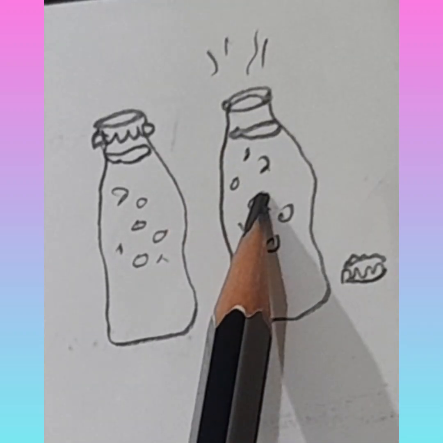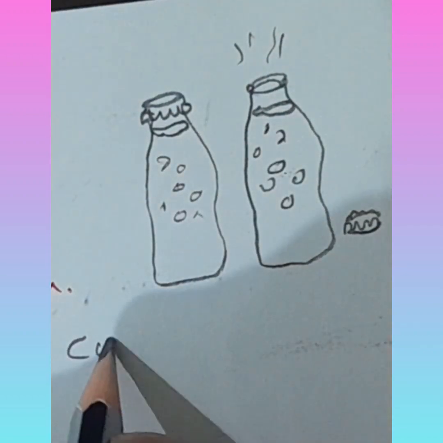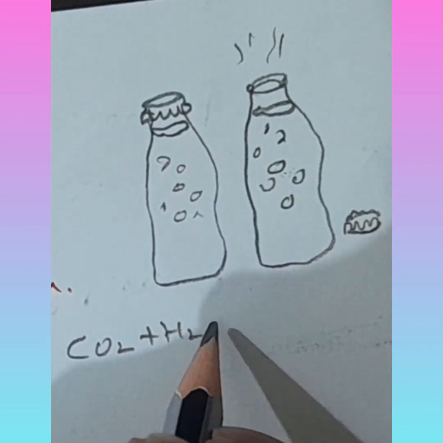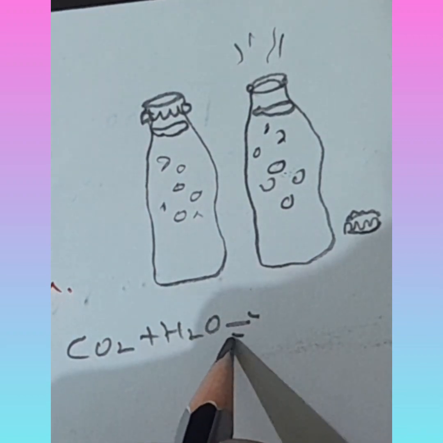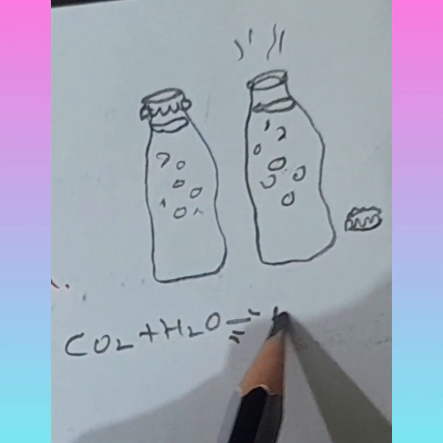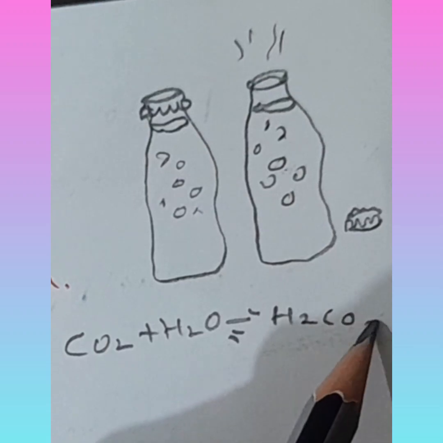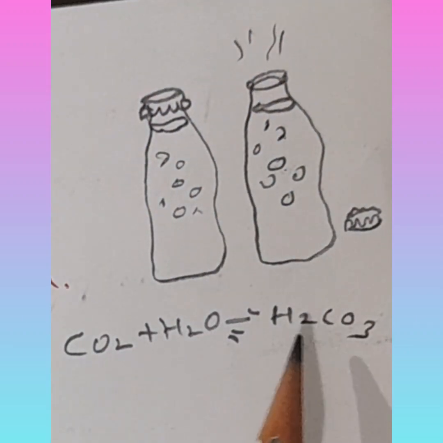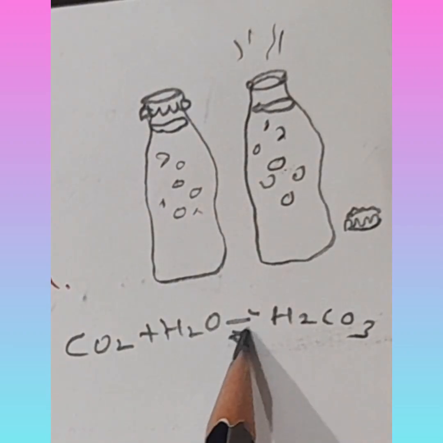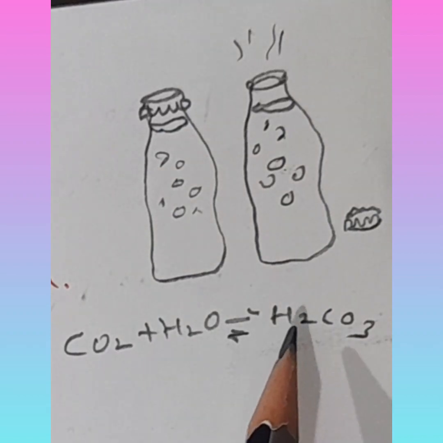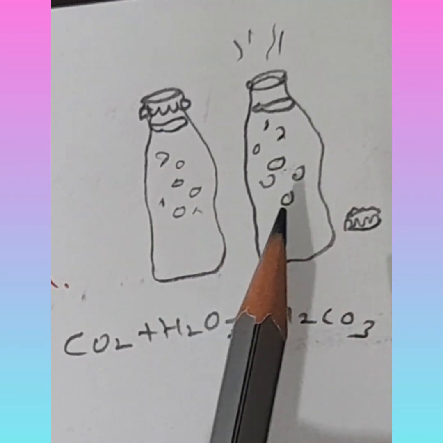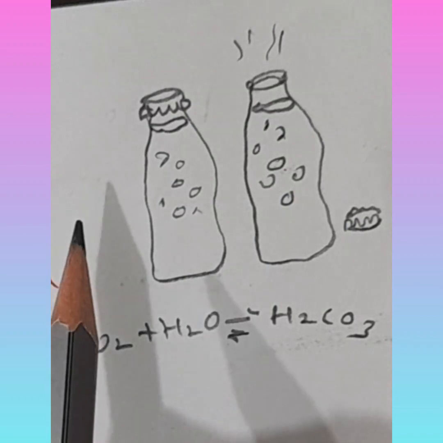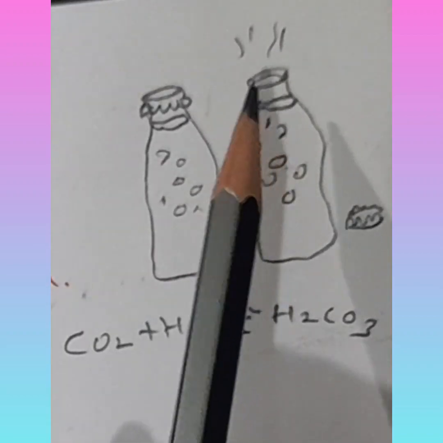Now keep one thing in mind, carbon dioxide goes into water. Carbon dioxide reacts with water to form H2CO3, carbonic acid, highly unstable, so I put backward and forward arrows. As soon as you put in sodium chloride, that goes into water and displaces carbon dioxide out to generate effervescence.